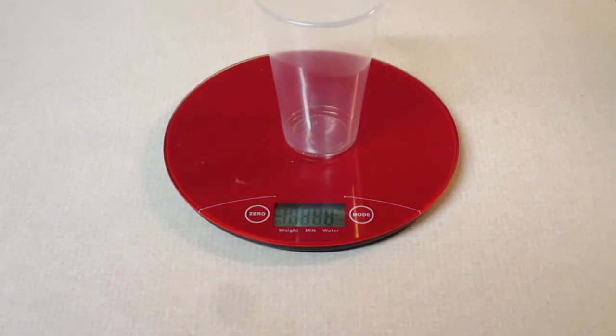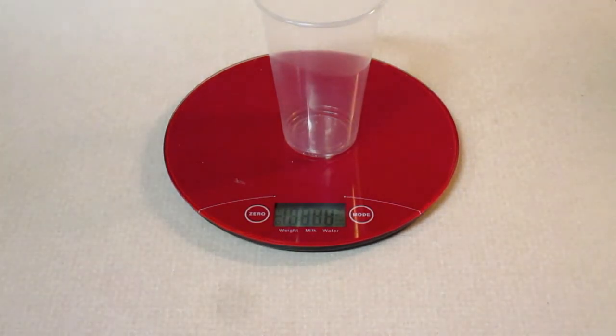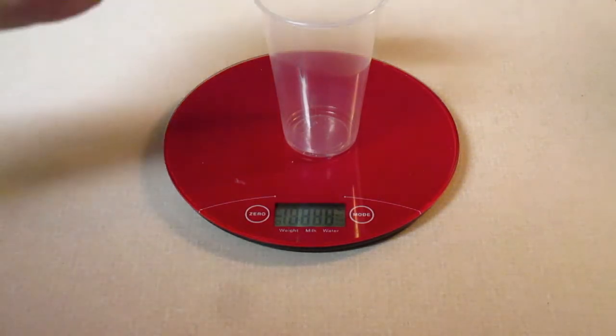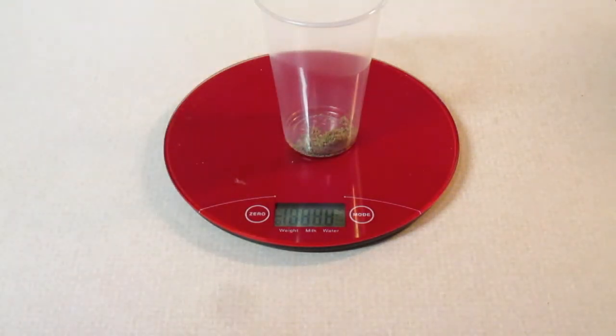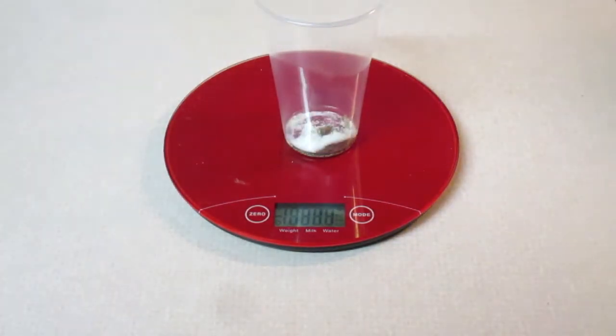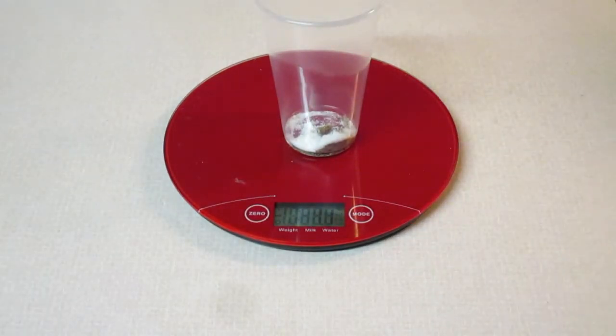Next, we're going to be placing the mixture into the cup, and so that would be the sand and the salt. And once again, we're going to report this mass of the cup, the sand, and the salt, and we're going to be placing this under the column in the table, mass of cup plus mixture, because the mixture is going to be the salt and the sand.